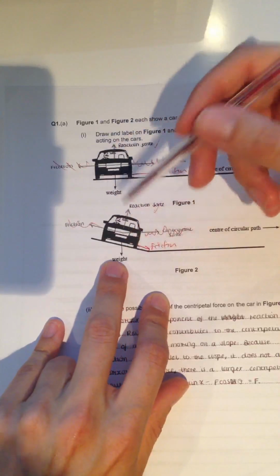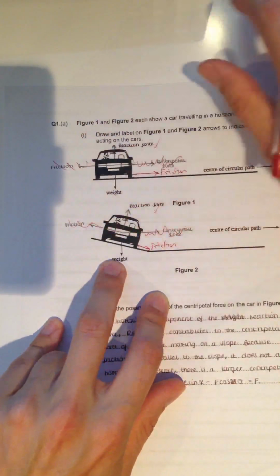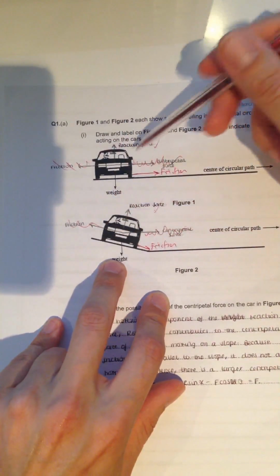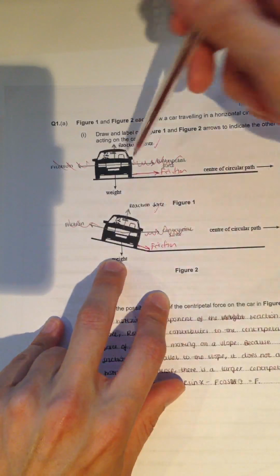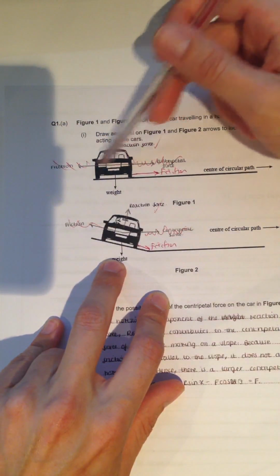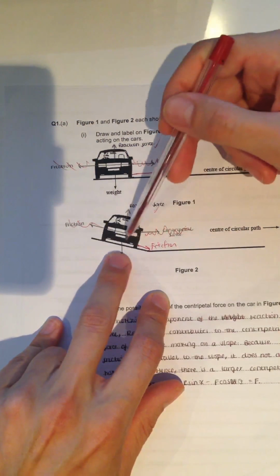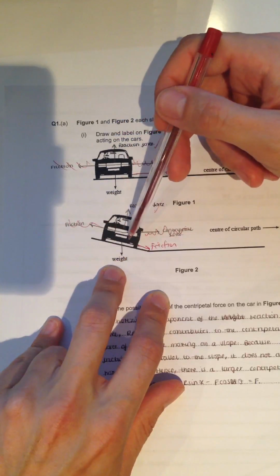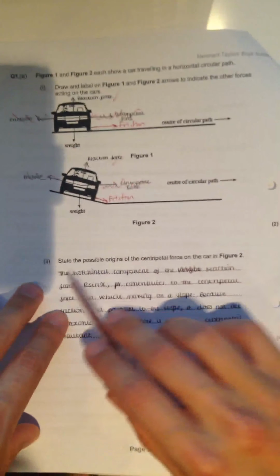Think about what would happen if there was no friction. What would happen if it was a really icy road with zero friction, and the car's trying to go round a roundabout where the center of the roundabout's over here? The car's going to skid off that way. Friction will oppose that attempted slide that way. So the friction acts up here. In this diagram, the car would slide up the slope, right? Friction will oppose it.